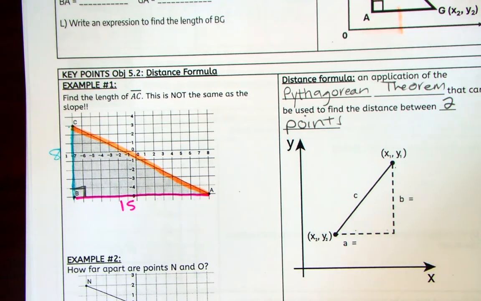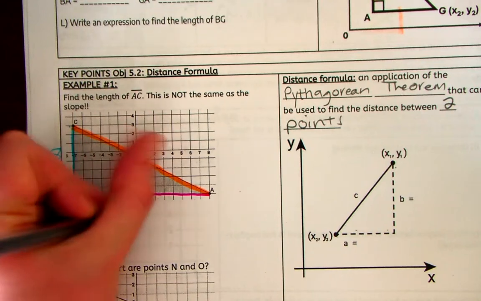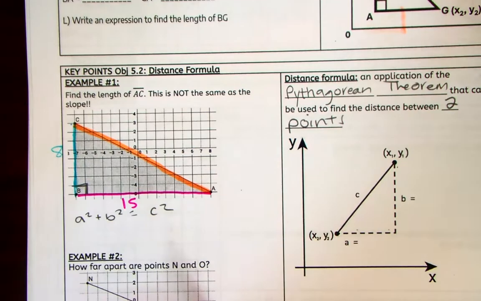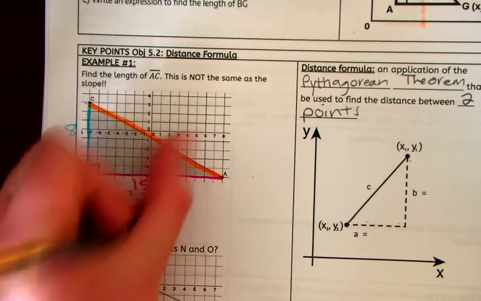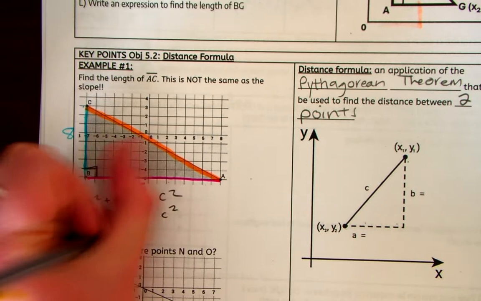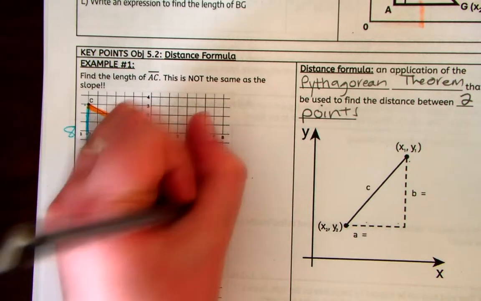Yeah? So as soon as I have that right triangle, then I can just do A squared plus B squared equals C squared and think about this distance between A to C as the hypotenuse of my right triangle. So I'm just going to do 8 squared plus 15 squared equals C squared. That's 64 plus 225 equaling C squared. The sum of 64 plus 225 is 69?